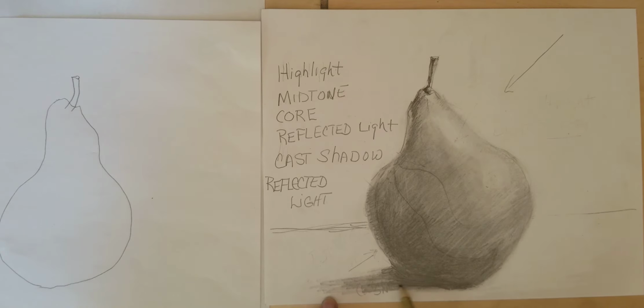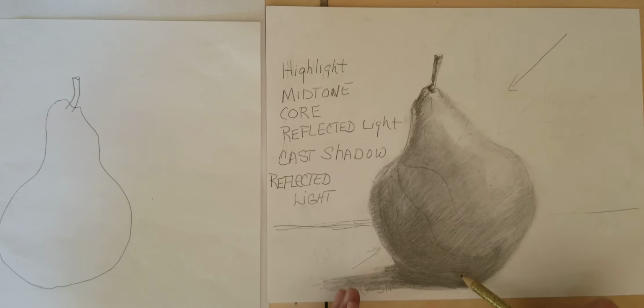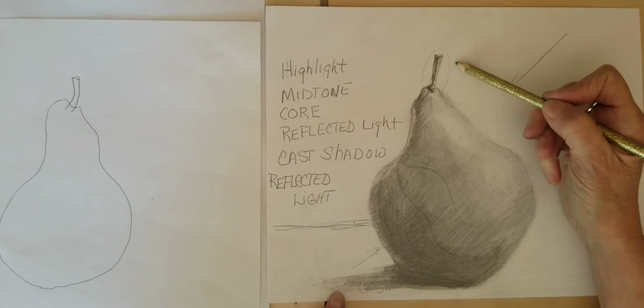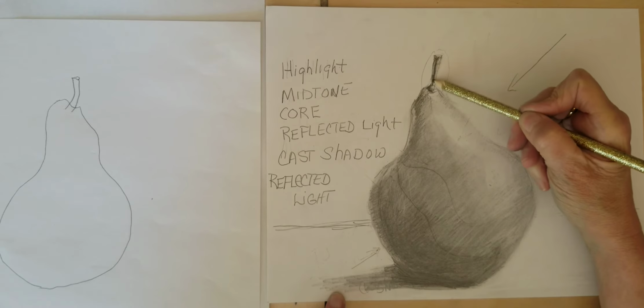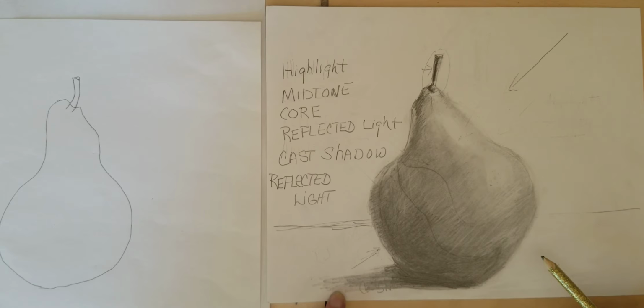Down here is something we call a cast shadow. No light is getting there. This pear is preventing any light that's coming here from hitting right under it. It is the darkest dark, and I've mentioned that in other tutorials. Another thing that makes this look dimensional. So reflected light, which I put here twice, even happens up here on this stem. So you'll have a highlight, you will have a core of the shadow, you will have a reflected light coming on the other side.